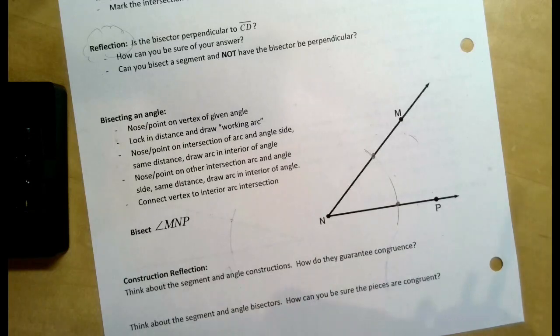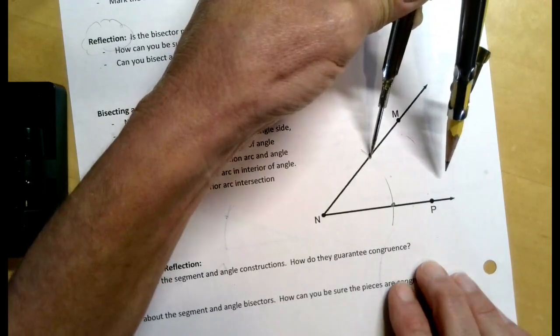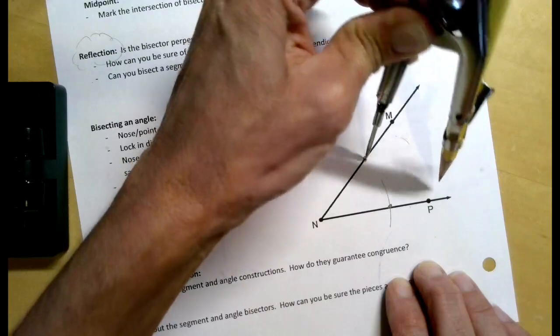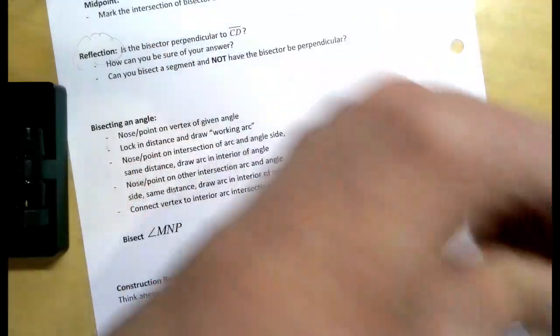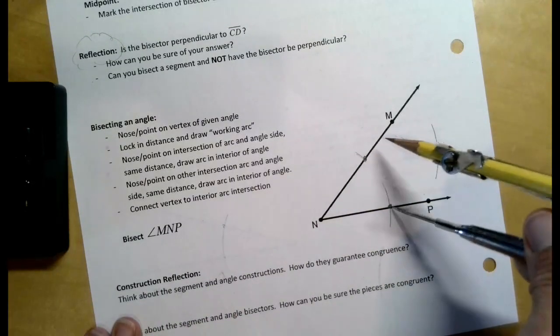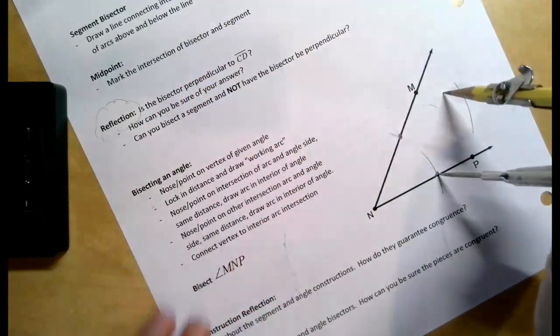Mine's slippy. So I'll lock in the distance, and I'm going to draw an arc out here in no man's land. And I'm going to keep that same distance, and I'm going to draw an arc out here in no man's land.